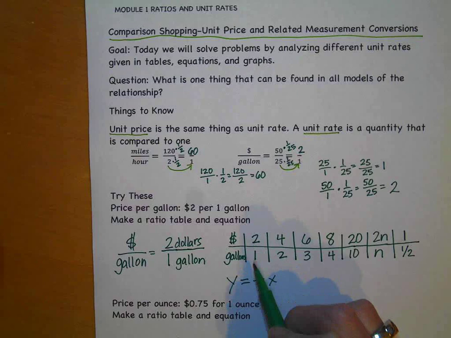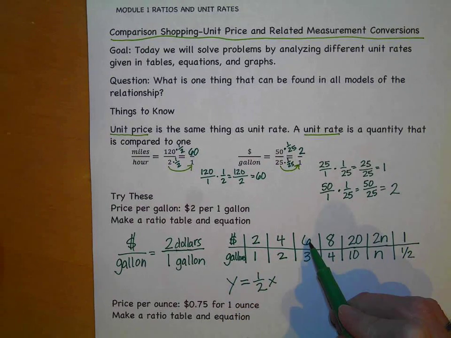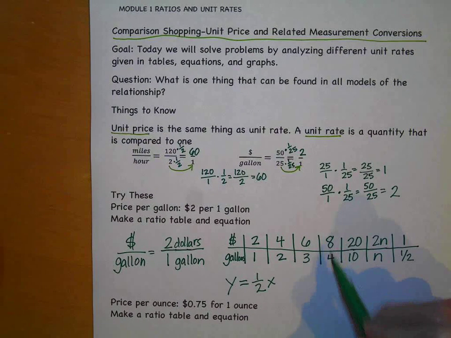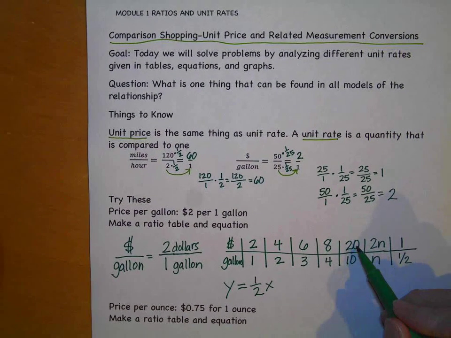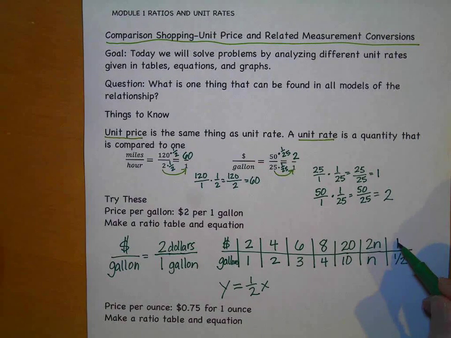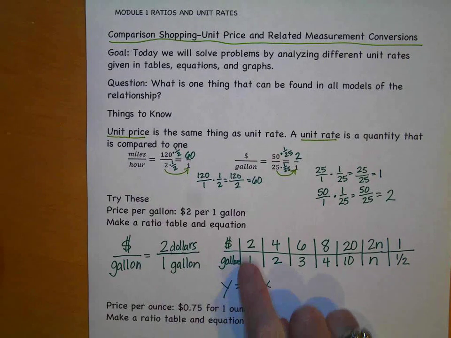So let's look at it. Half of 2 equals 1. Half of 4 equals 2. Half of 6 equals 3. Half of 8 equals 4. Half of 20 equals 10. Half of 2n equals n. And half of 1 equals 1/2. So that's how you would figure out doing that.